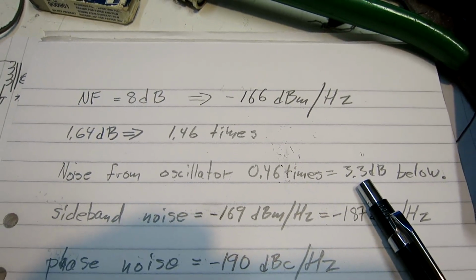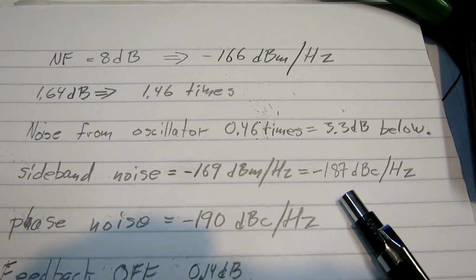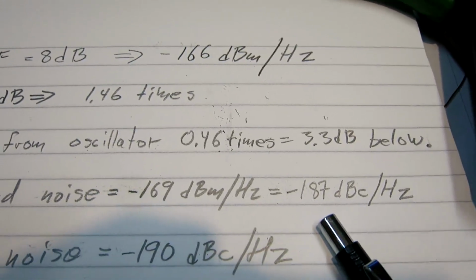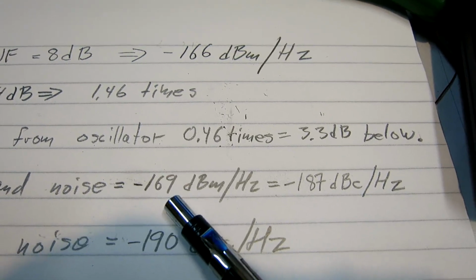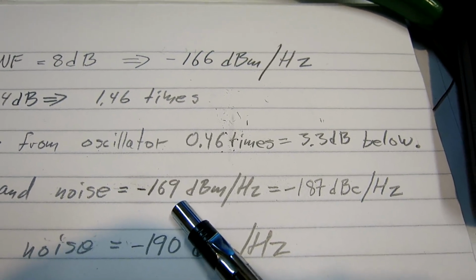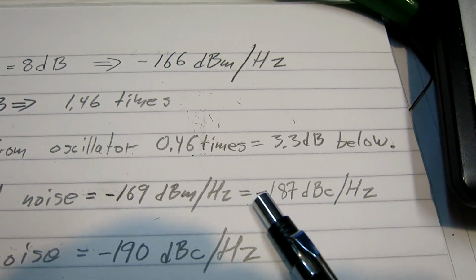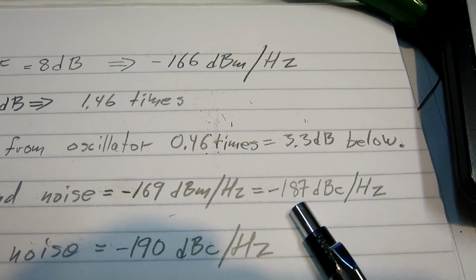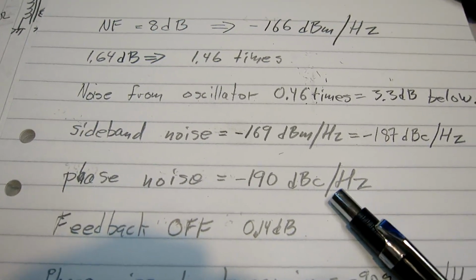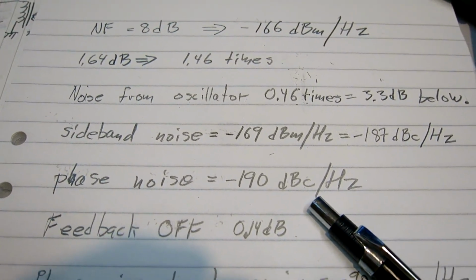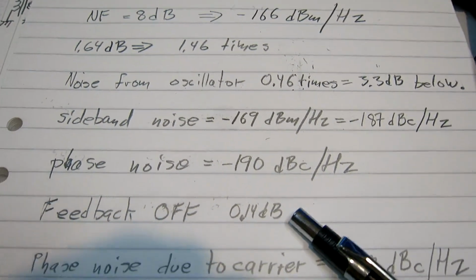So it means 3.3 dB below. So the sideband noise is minus 169 dBm per hertz, and for an 18 dBm carrier that comes out as minus 187 dBc per hertz. And half of that is phase noise, so it's about minus 190 dBc per hertz.